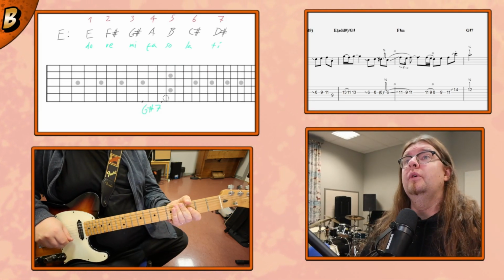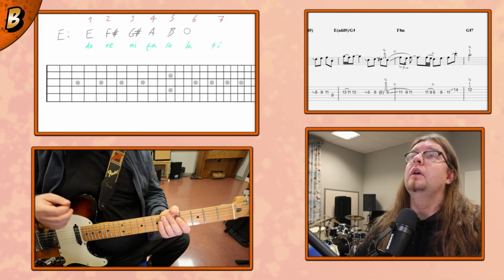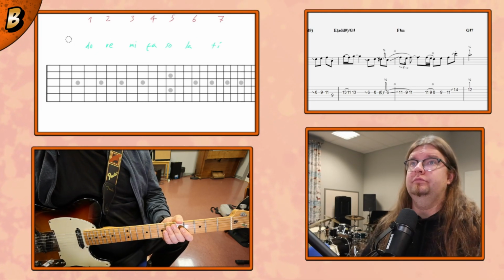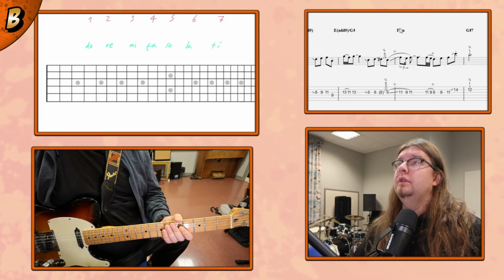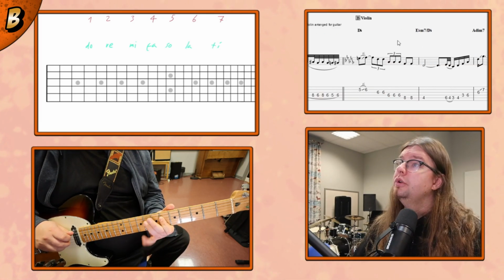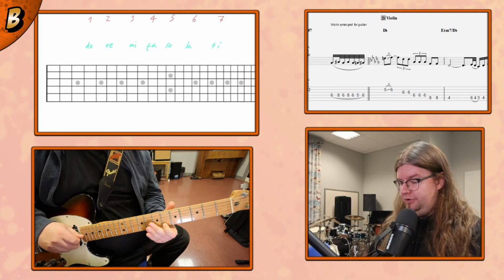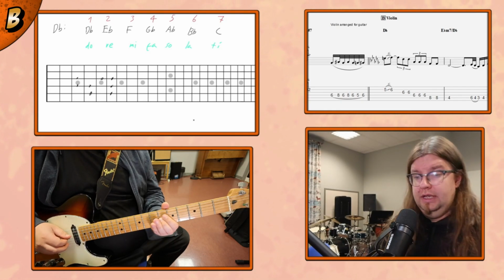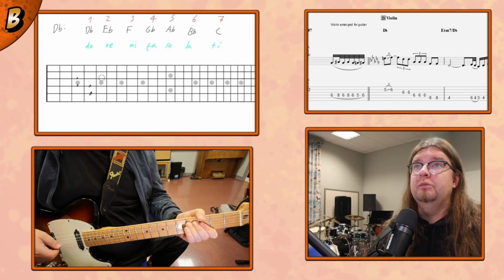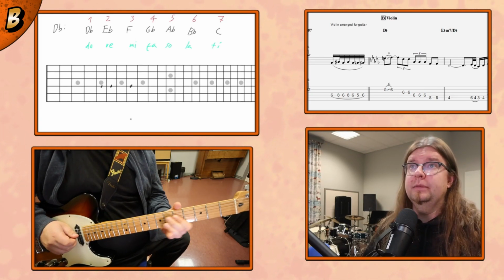Then we are changing the key. Again, the function of the notes remain the same. The only thing that's about to change is where we play those notes. So we go into D flat major. Okay, so next up, the very first phrase that we're hitting before the chord even changes is this right here.